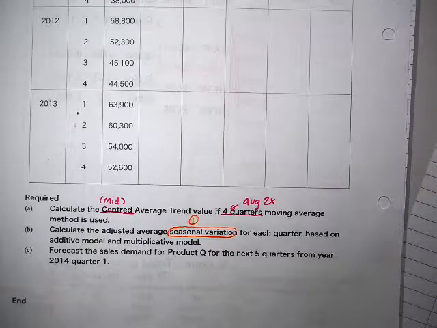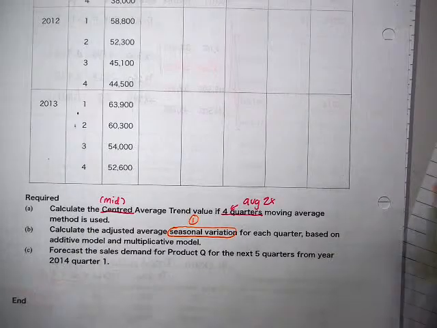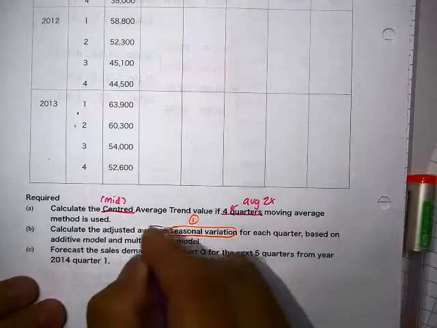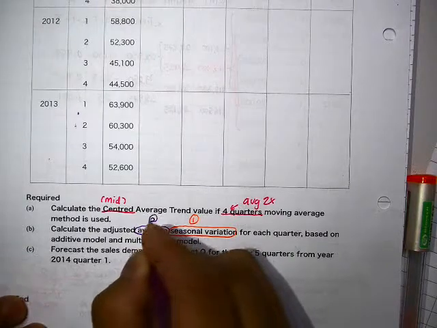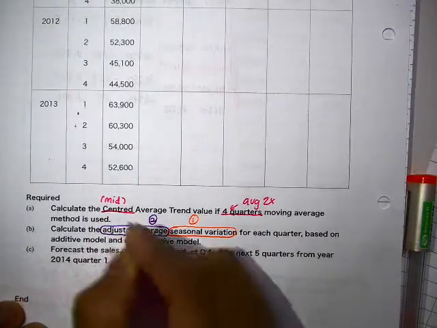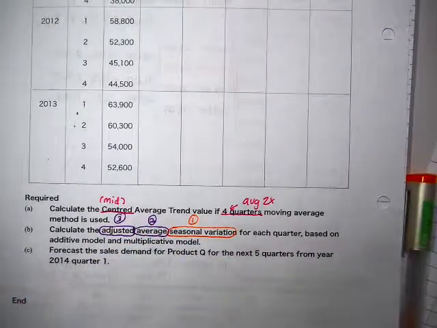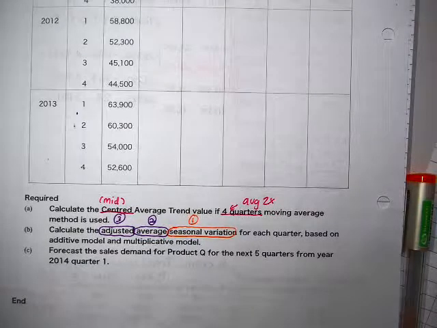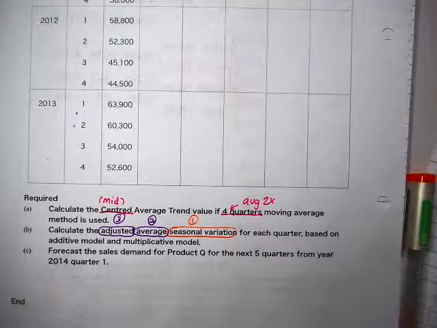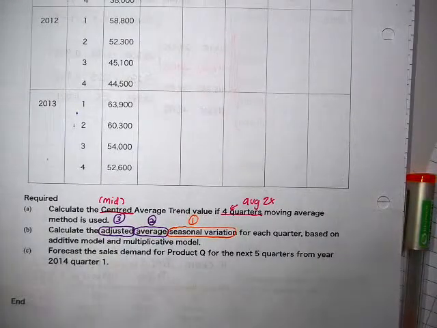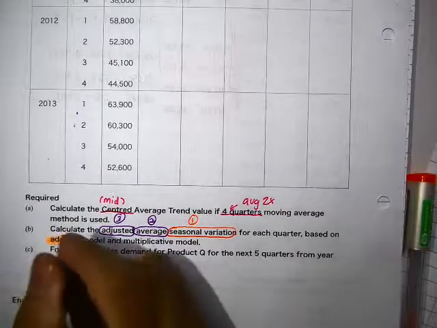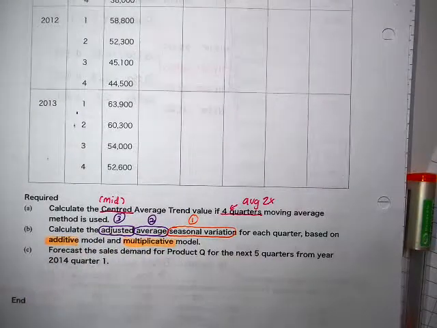But once you've got the seasonal variation, we will then need to average it. Then we adjust it. So there'll be 3 stages: seasonal variation, average, then adjust. You will do it twice because they want you to use both the additive model and the multiplicative model.